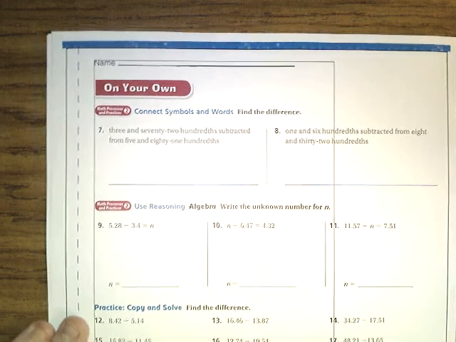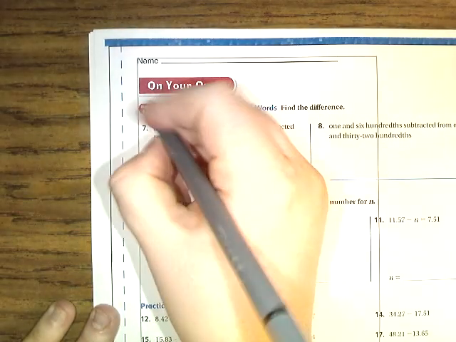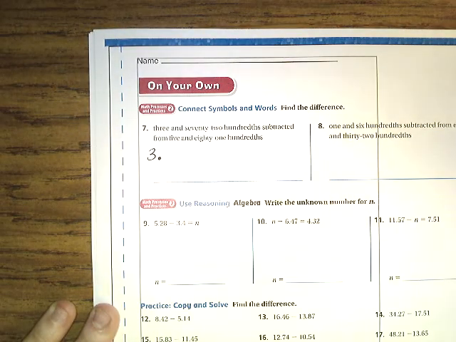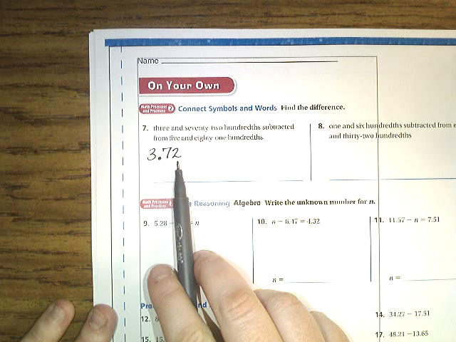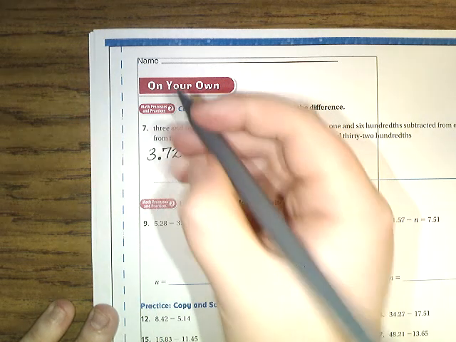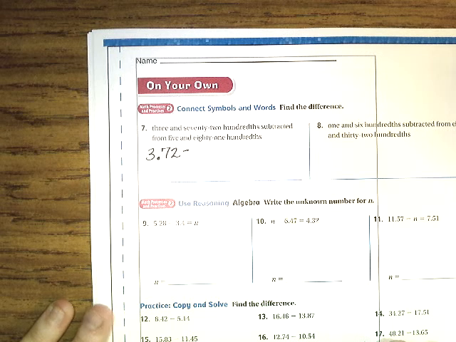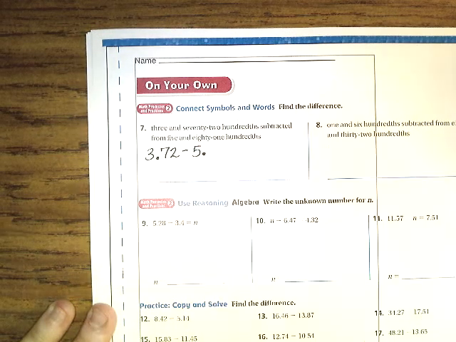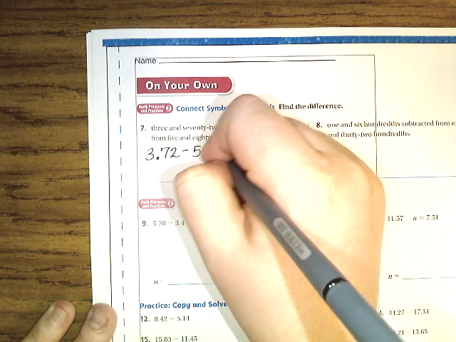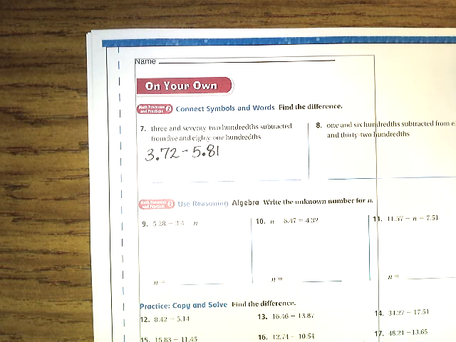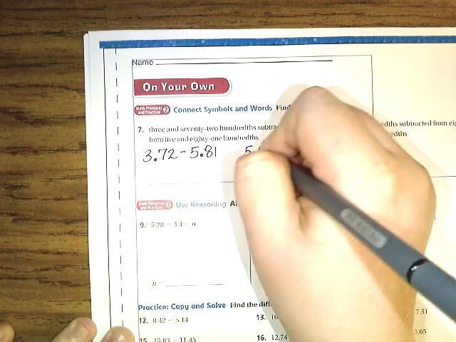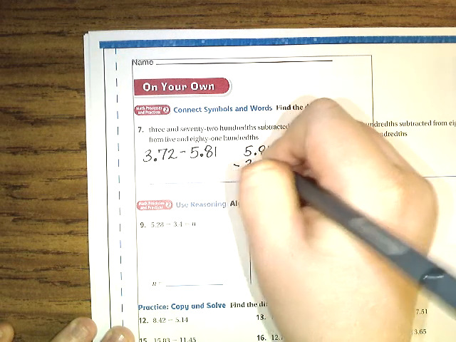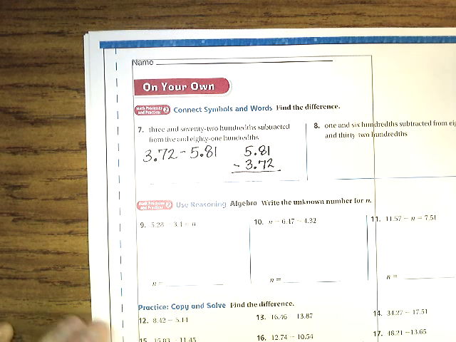Okay, so let's start by writing out that first number. 3 and 72 hundredths. The 2 is in the hundredths position, so we know that's correct. Subtracted from 5 and 81 hundredths. The 1 is in the hundredths position, so we know we're correct. We have a subtraction problem. We're going to put our larger number on top, 5.81, subtract 3.72, and we do the math.